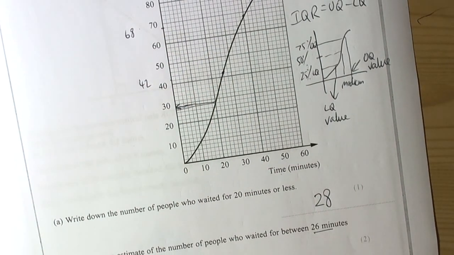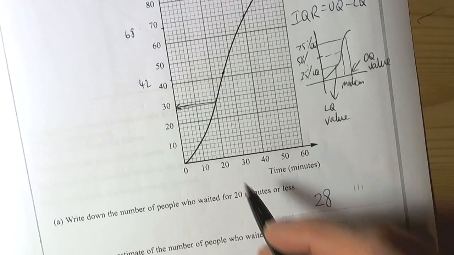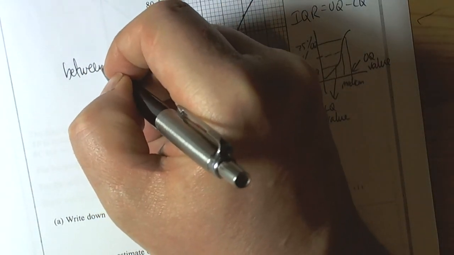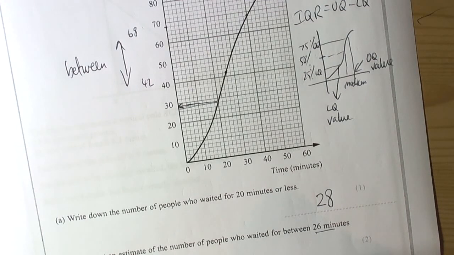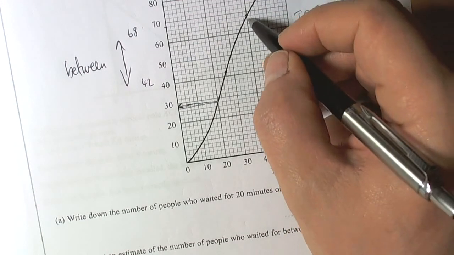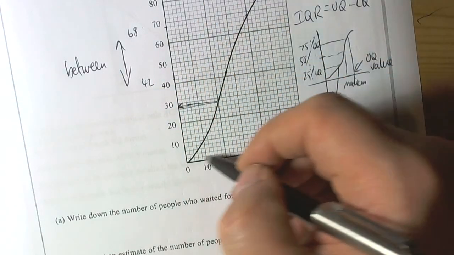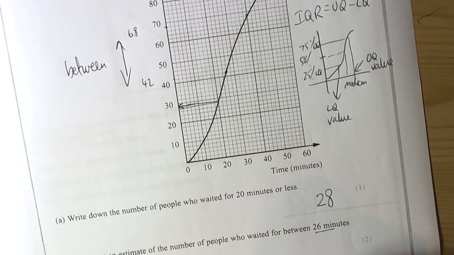So we can see here it says work out an estimate of people who waited between these, so the between bit will be there. So that's going to be the 68 people who were at 40 minutes or less, because all of these people were less than the 40 minutes, and we're taking away the 42 which were at 26 minutes. 68 take away 42, 26 people.